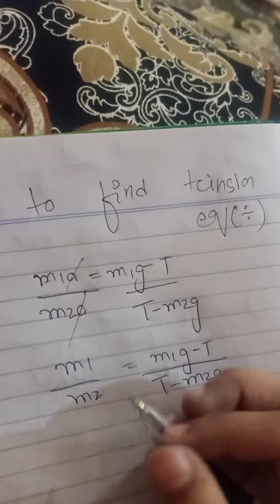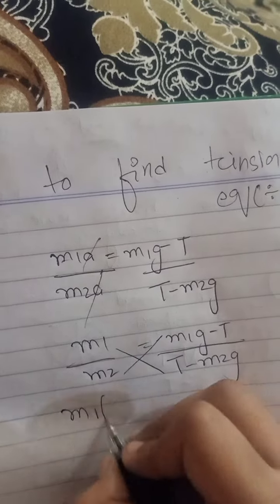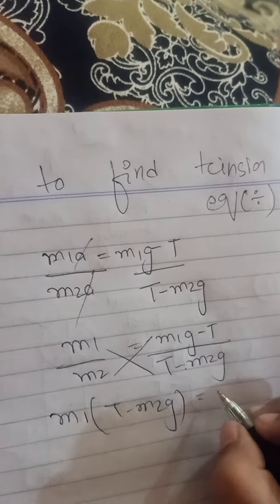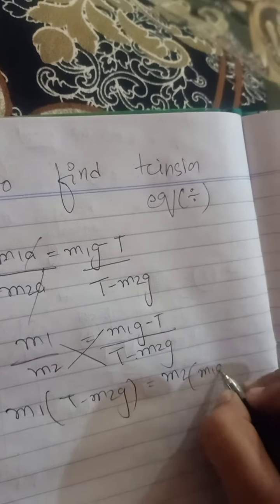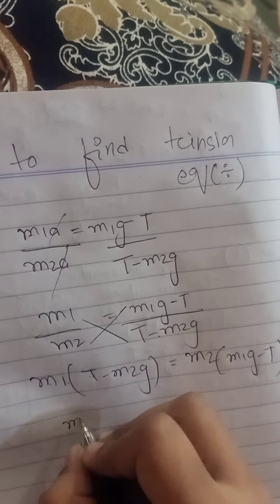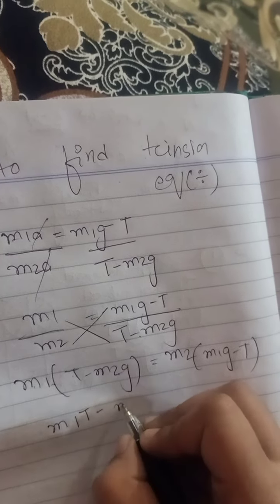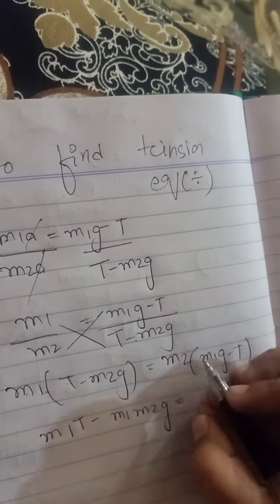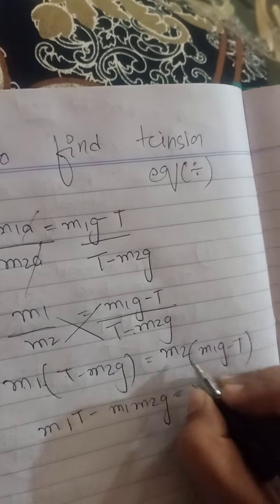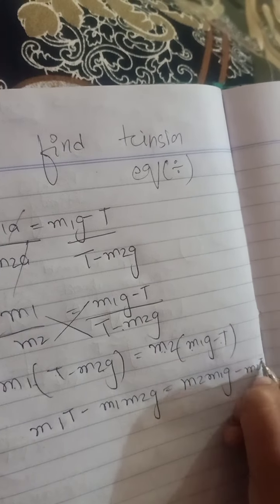As you all know, cross multiplication will be there. So m1 times T minus m2g is equal to m2 times m1g minus T. So m1 multiplied by T is m1T, minus m1 multiplied with m2g is m1m2g. Here m2 multiplying with m1g, and m2 multiplying with T, so we can write m2T.